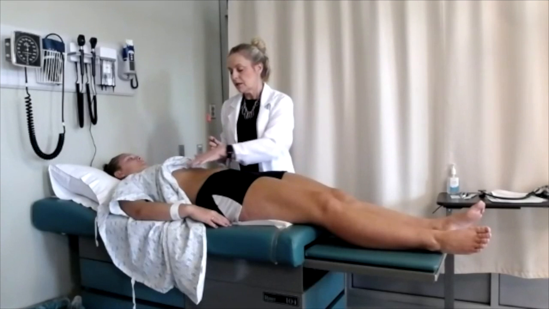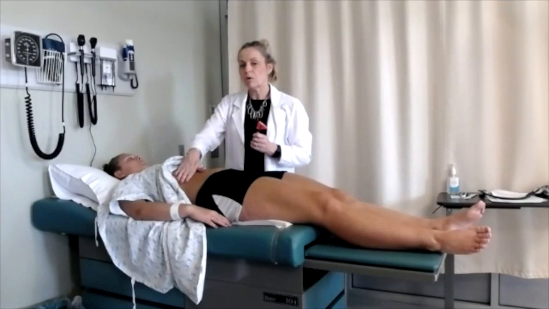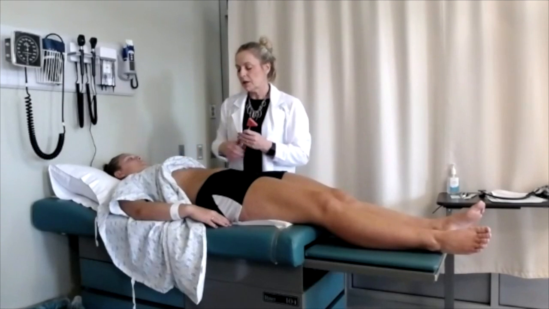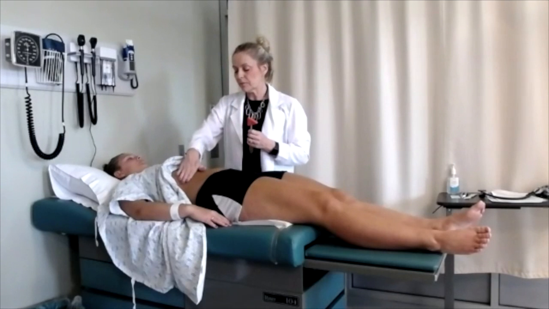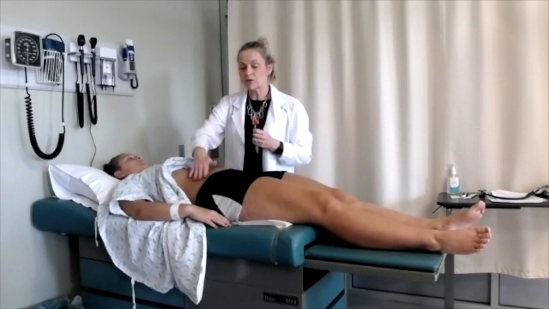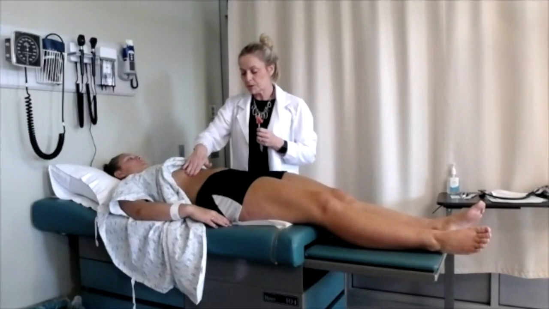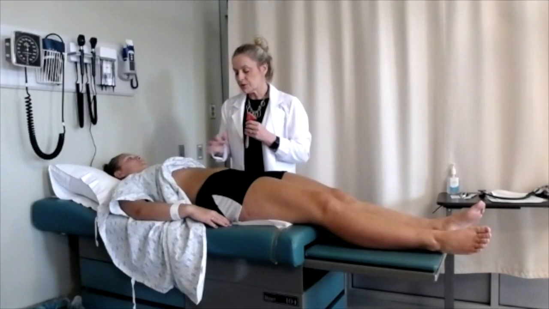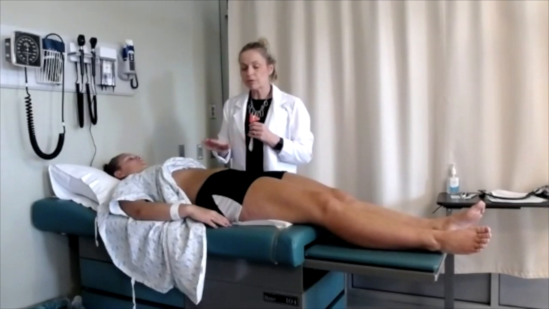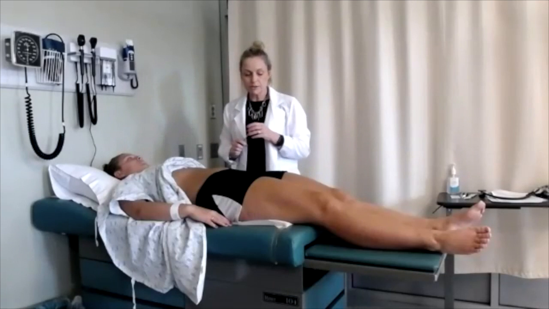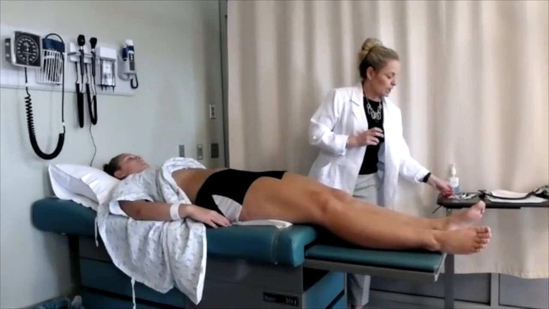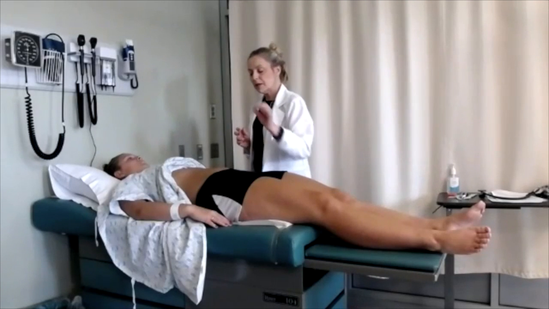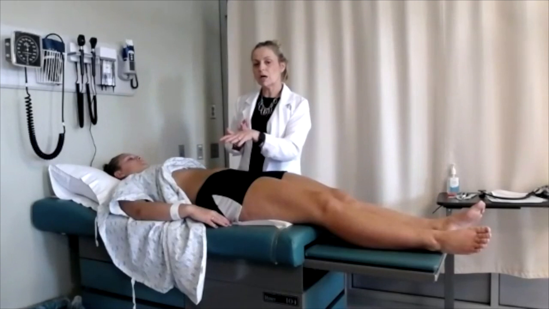tympany sound. If you get too high on the right upper quadrant where her liver lies, it may produce a dull sound, because if they have liver engorgement, the liver may be enlarged, and as you percuss, you may actually percuss over the borders of the liver, which would produce a dull sound. But she has a nice tympany sound throughout her abdominal area, so that is normal. That's my percussion.